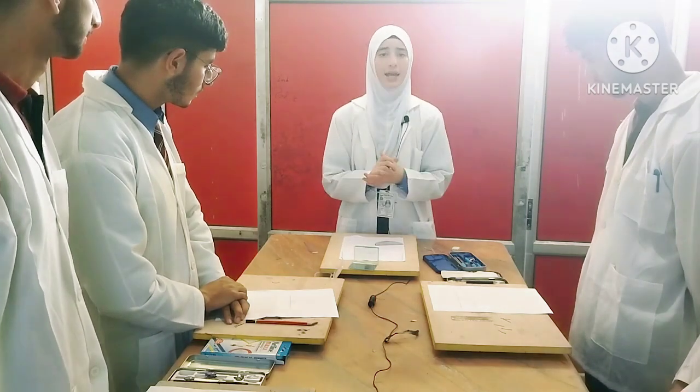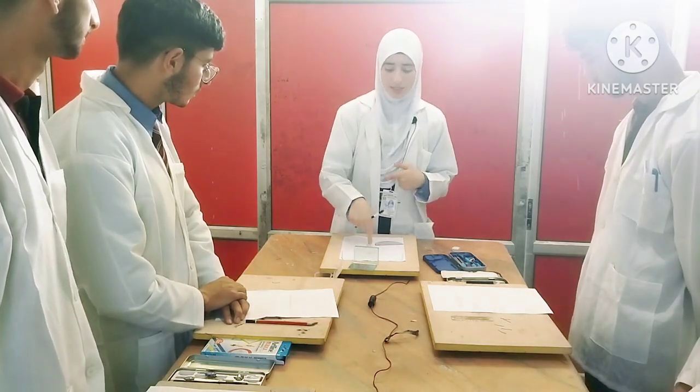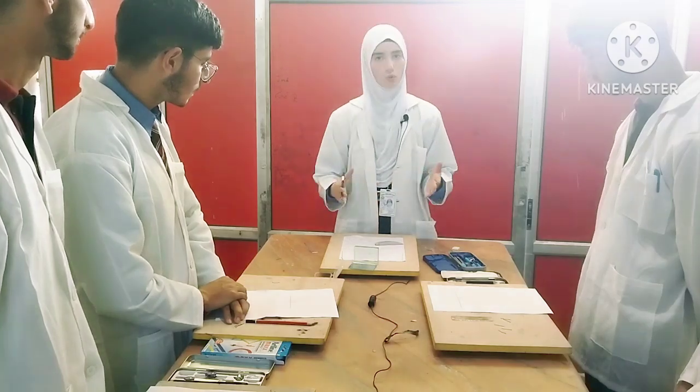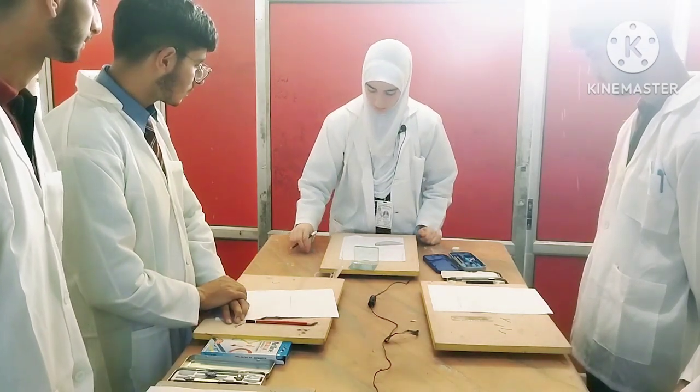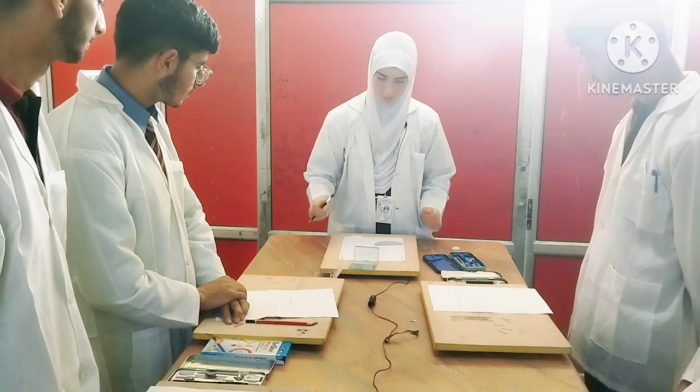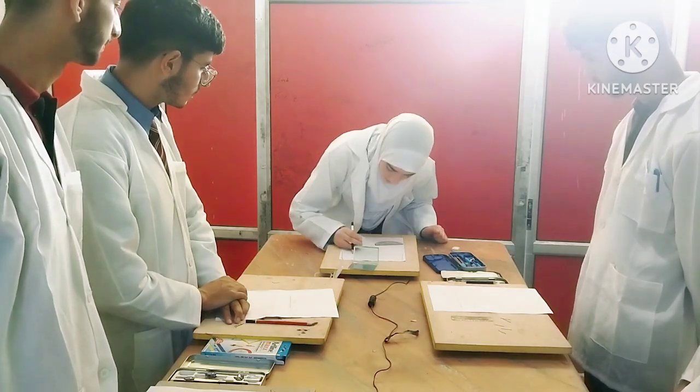We know that the angle formed between this incident ray and this normal ray is known as the angle of incidence. So now I am using these pins and arranging these pins in this way.